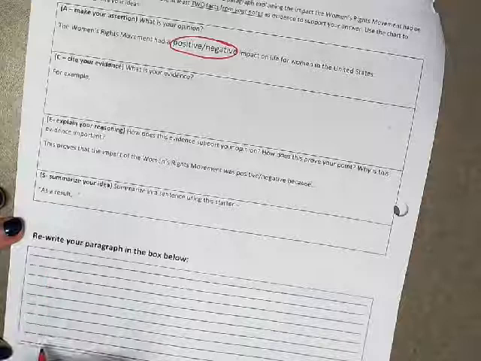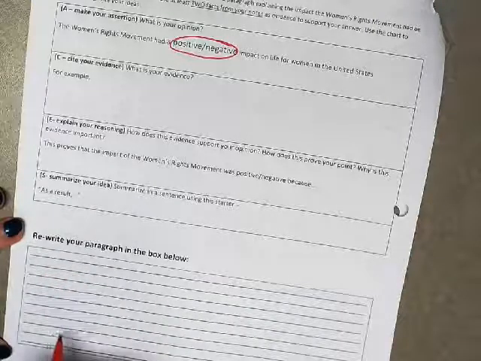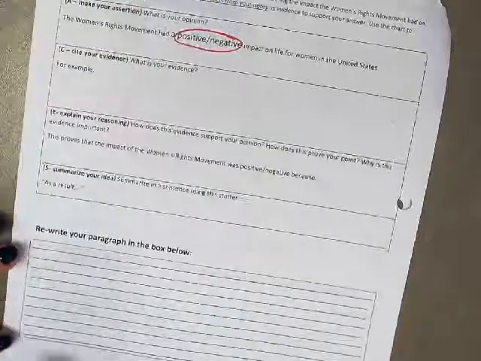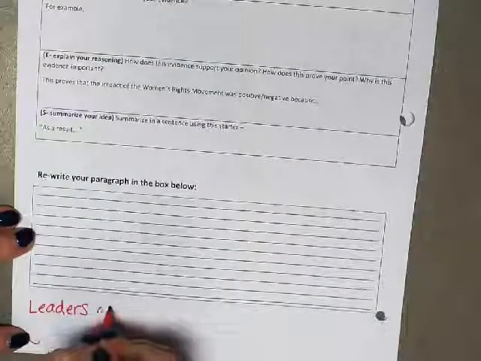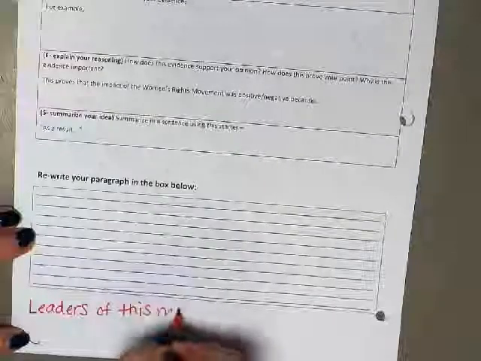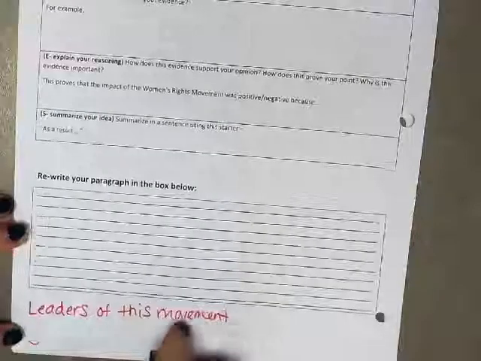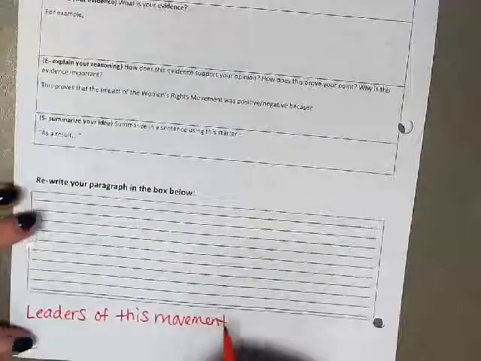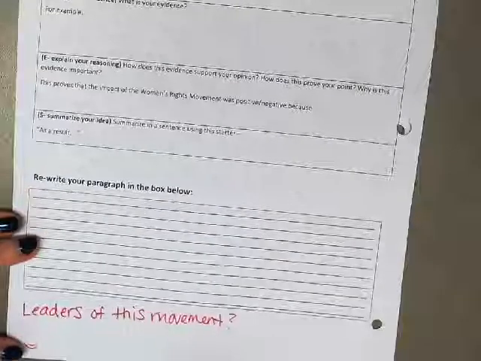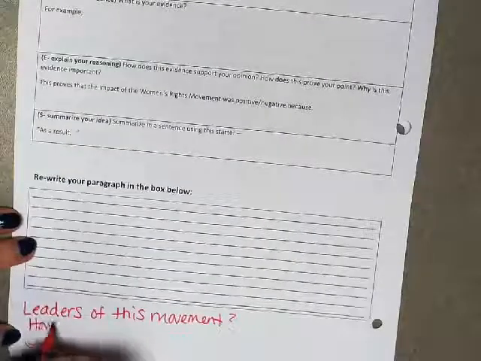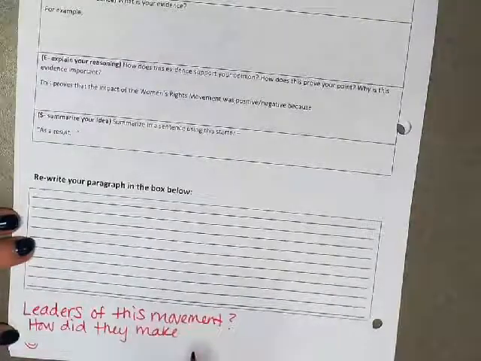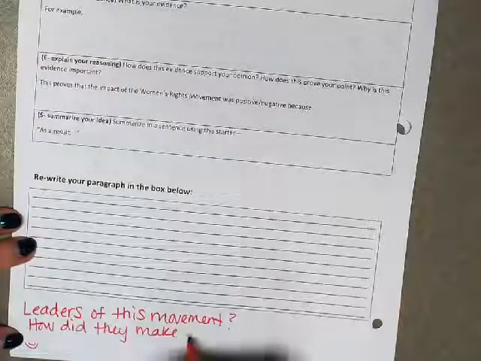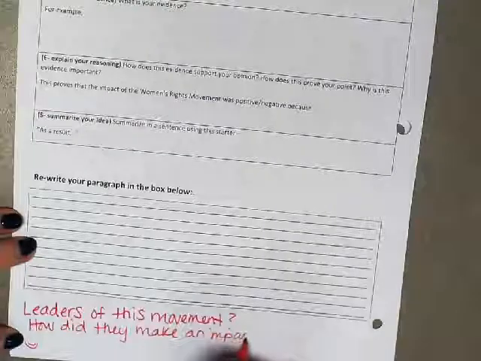I would make sure you read it out loud and that it makes sense and is free of errors before it gets to me. So at the end, you need to make sure you understand, after you write this, who are the leaders of this movement. And I would make sure that I would be putting this in my evidence. I would be talking like a historian. So leaders of this movement, do you know who those are? How did they make an impact? Think back to the convention. How did they make an impact? So think about the convention.